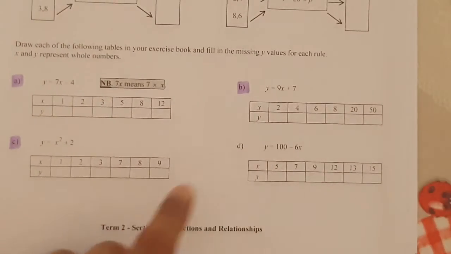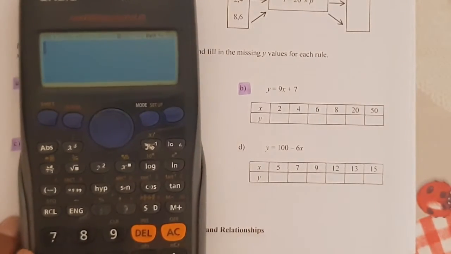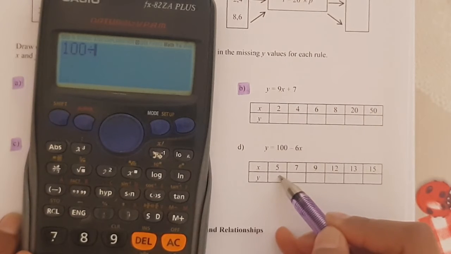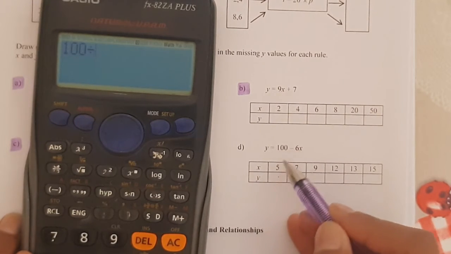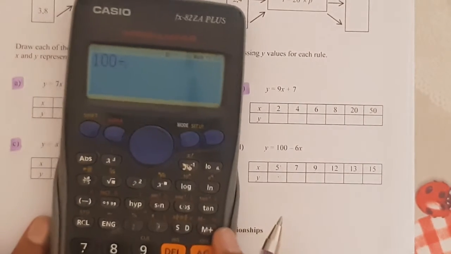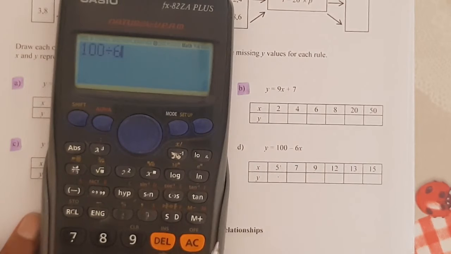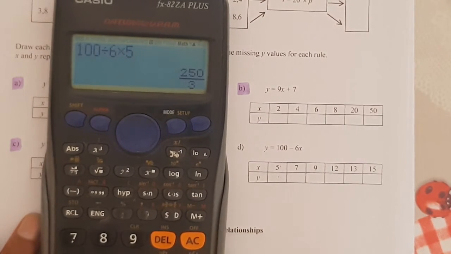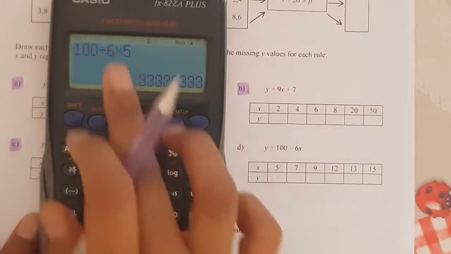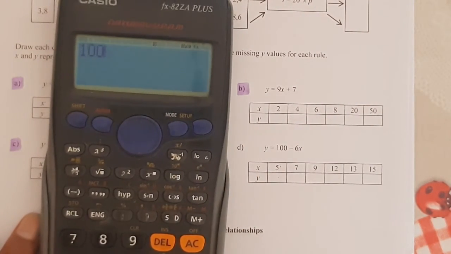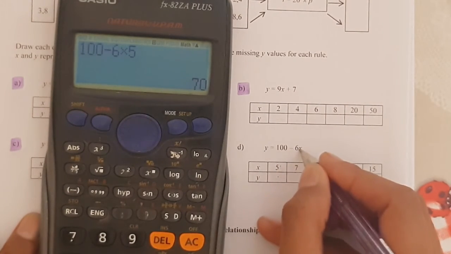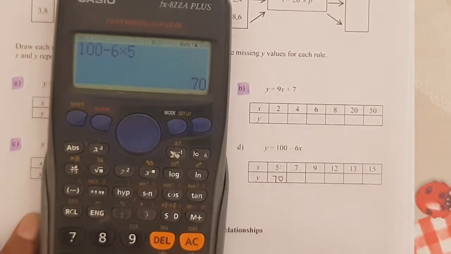They say y equals 100 minus 6x. So I say 100 minus, I want to find y. To find y, you take 100 minus 6 times the value of that matching x. So the x that's matching this y is 5. So 100 minus 6 times 5. No, I don't divide here. It's supposed to be minus. 100 minus 6 times 5 is 70. Because 6 times 5 is 30. 100 minus 30 is 70.